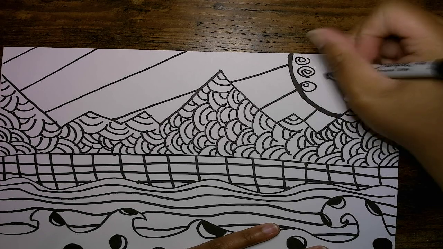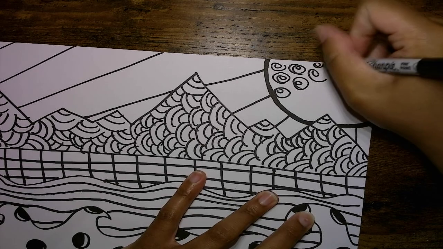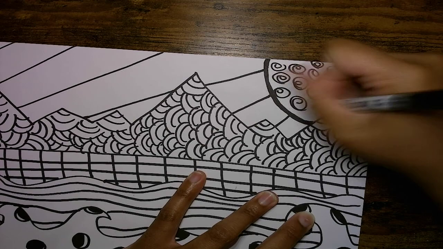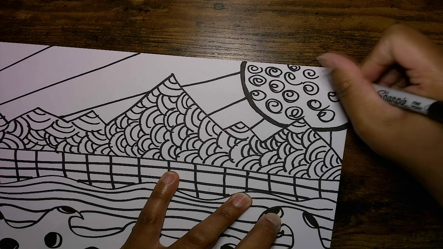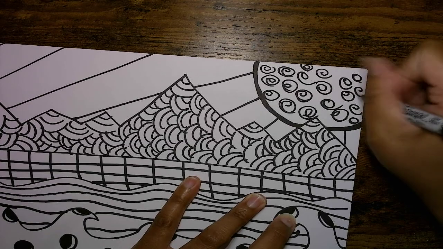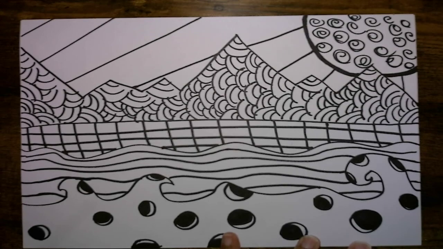I think here I'm just going to add some swirls and color this in, probably with some yellows and some different oranges. All right. Here we have it.